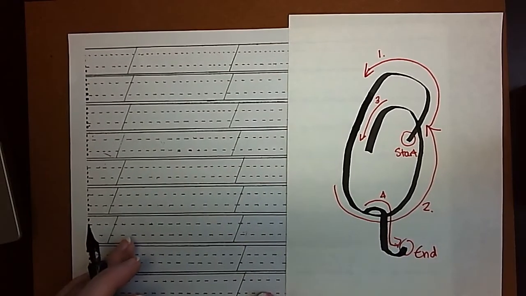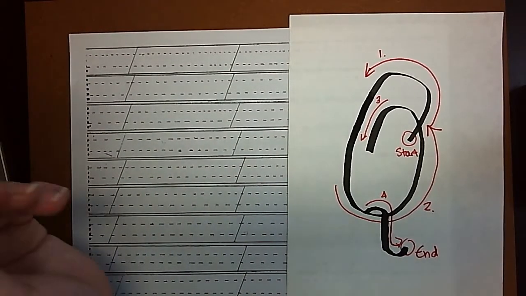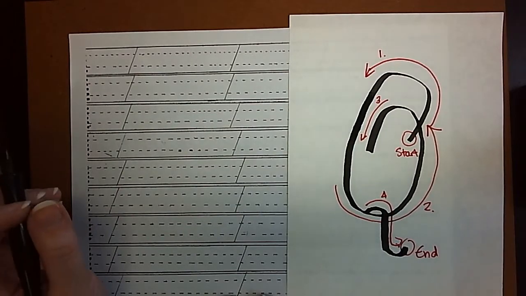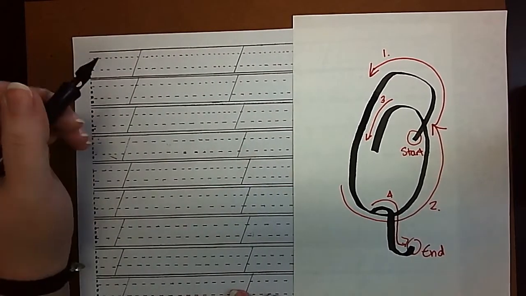Now we're going to work on the letter Q. A Q is very similar to a capital O. There's just one extra step.